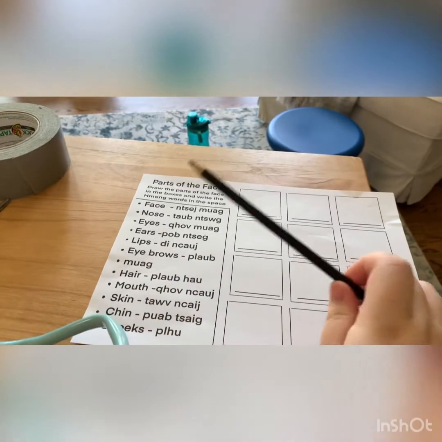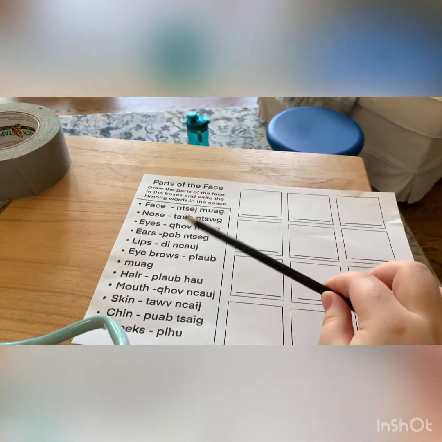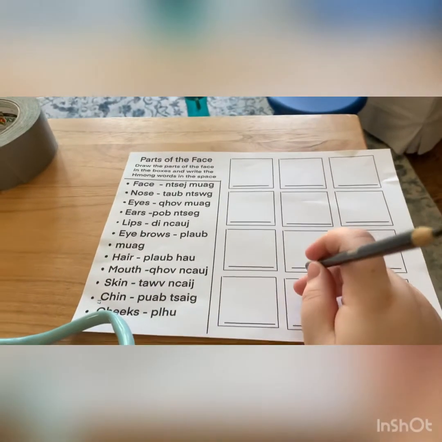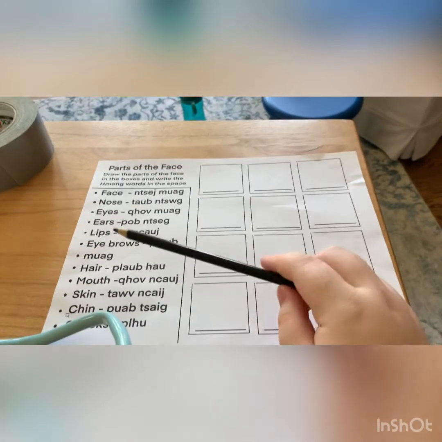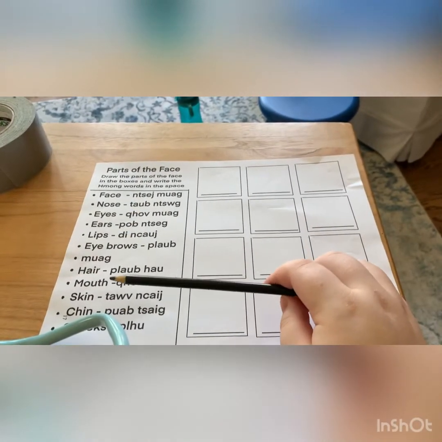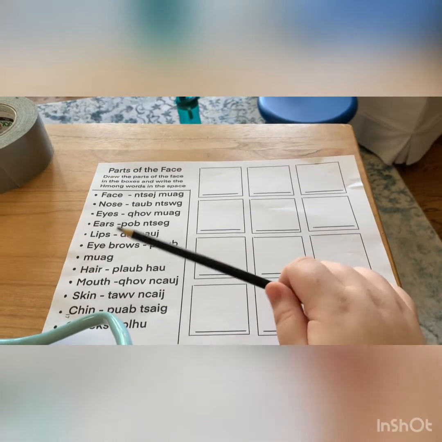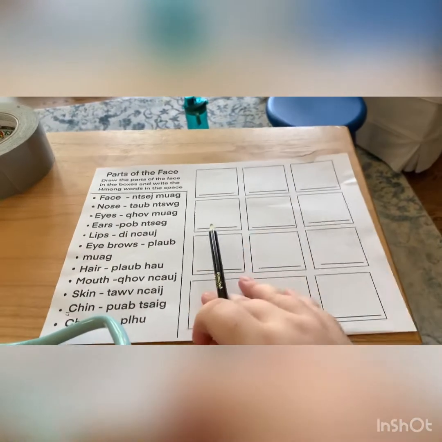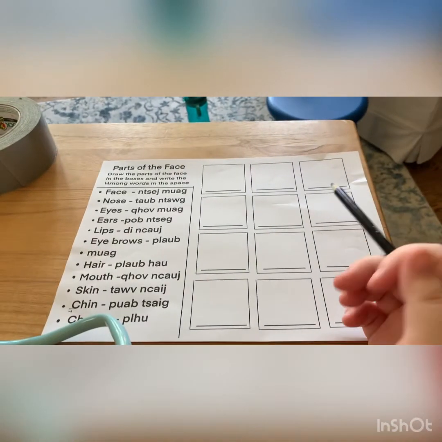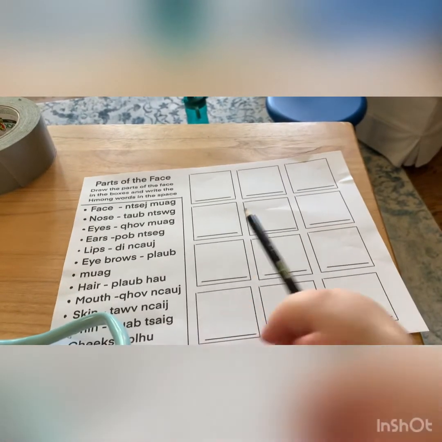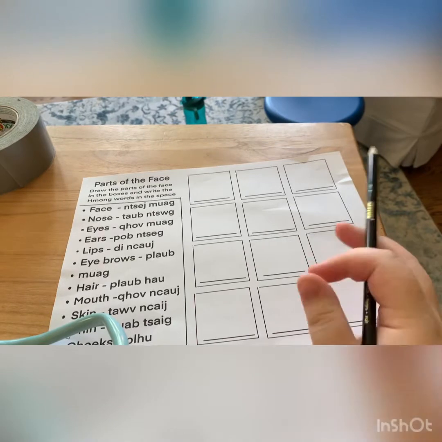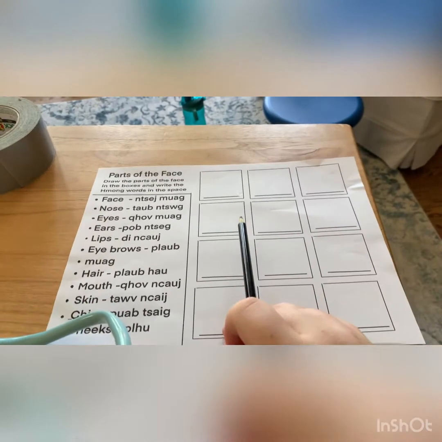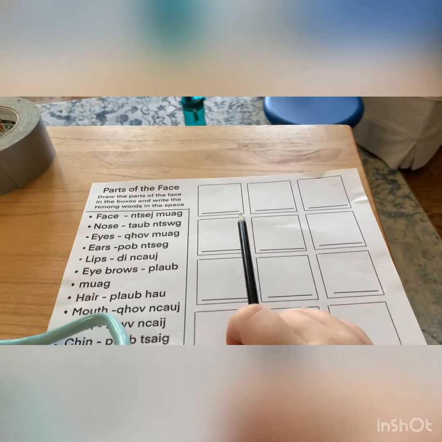Now, I am new to this program, and I don't know how to speak Hmong, so feel free to ask other leaders on how to pronounce them, and ask your friends and your family that speak Hmong, and hopefully they'll be able to help you out. So I'm going to show you step by step on how to draw each of these parts of your face, because I know sometimes it can be difficult.